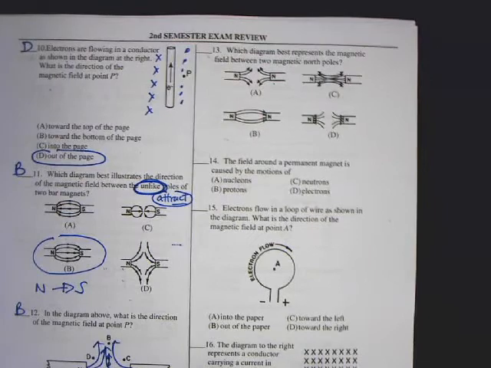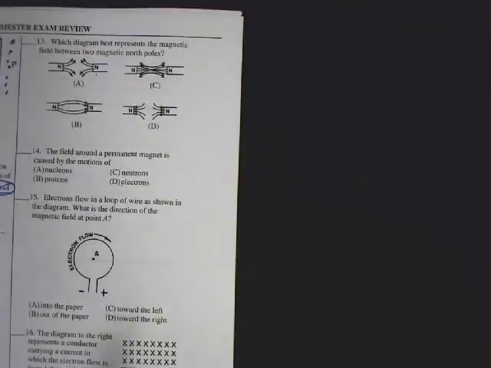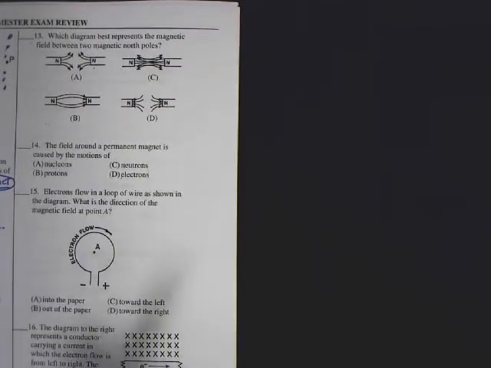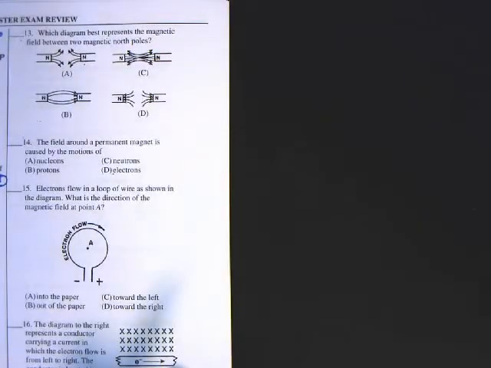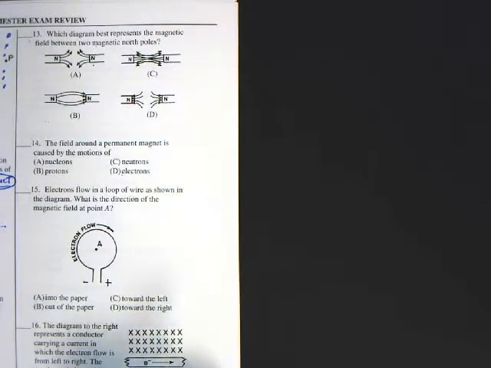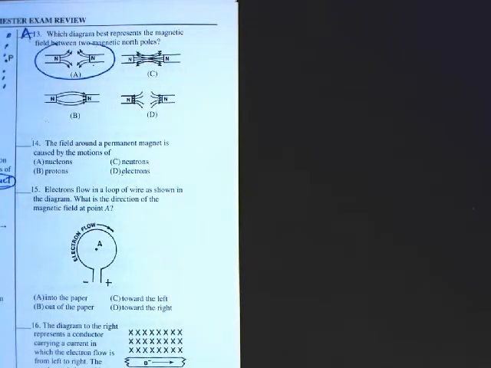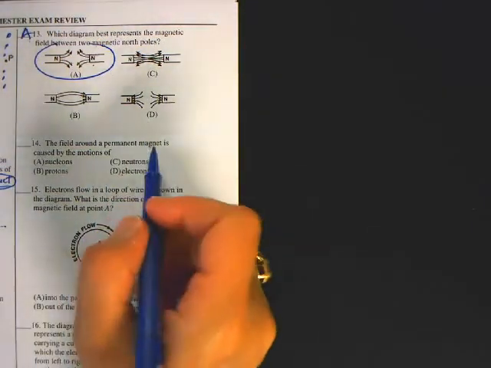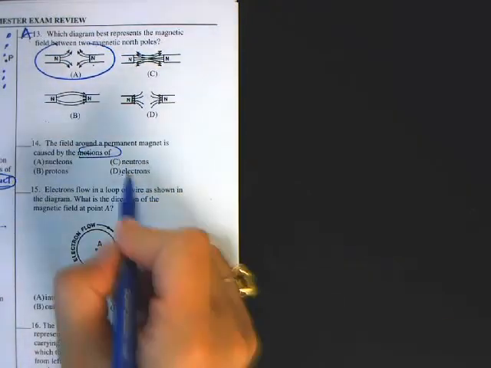Okay, number 13. Which diagram best represents the magnetic field between two magnetic north poles? So remember, north poles are going to repel one another, and they're going to come out because it's north, so the answer is going to be A. Number 14, the field around a permanent magnet is caused by the motion of, the only thing that moves is electrons.